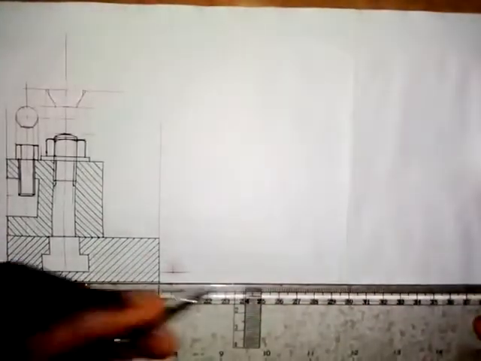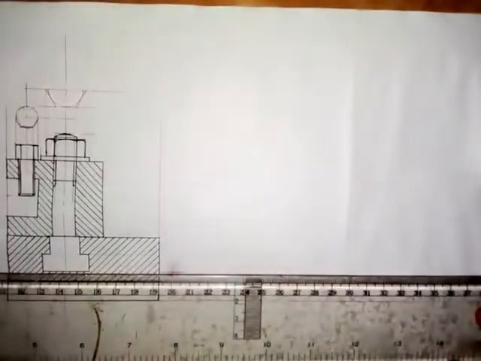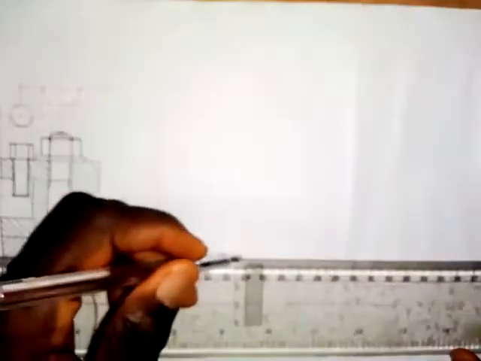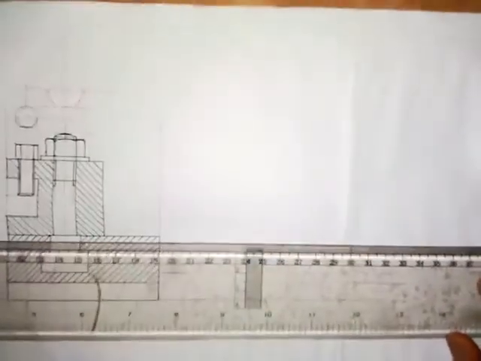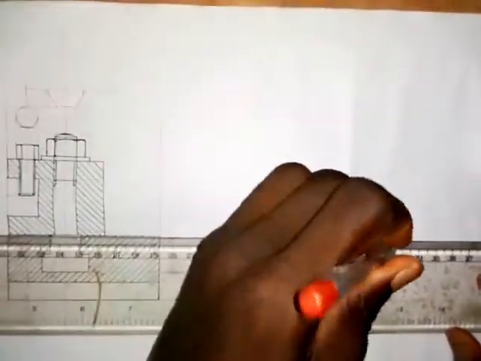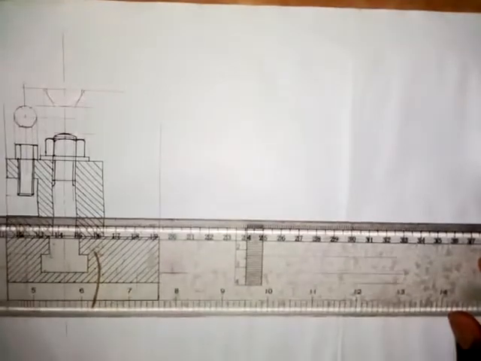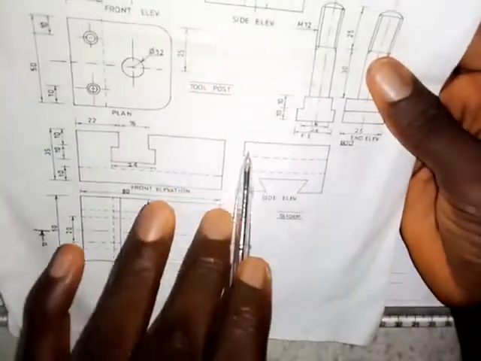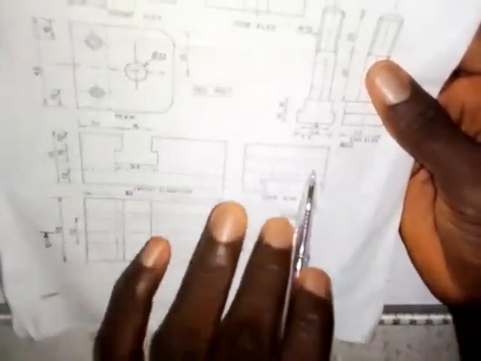this line, extend this line. I'm going to extend this line. So I'm going to extend this, and then we extend this line. Okay, let me leave this. So the first thing that we have to produce is this thing here. This is the first thing that we have to produce. We produce this, so let's produce it.